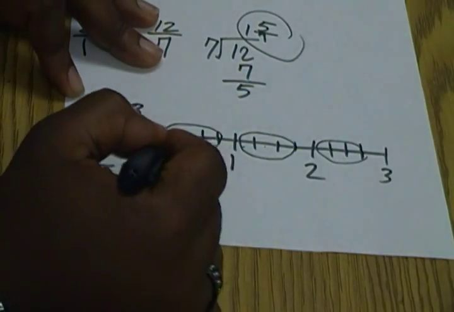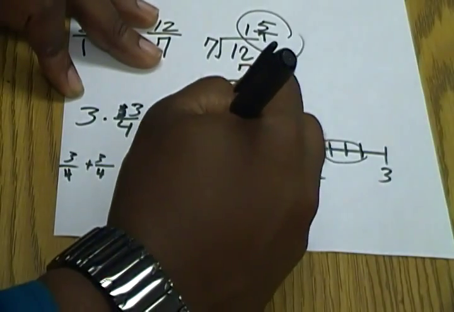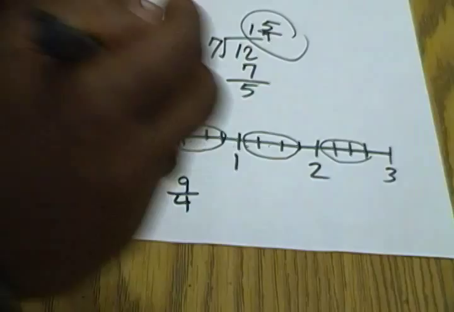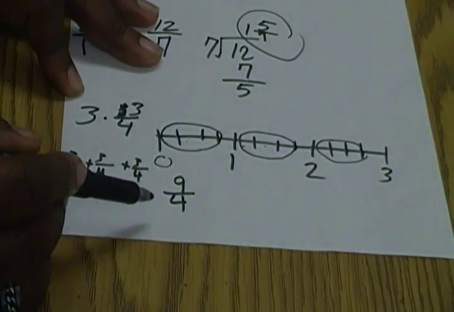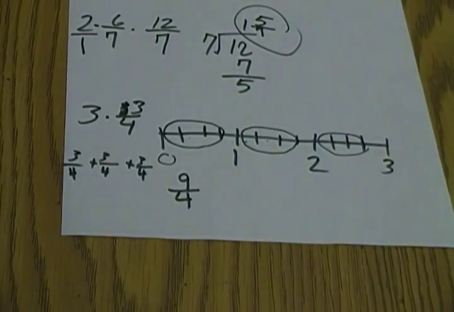Now when we add these all together, 1, 2, 3, 4, 5, 6, 7, 8, 9, this gives us our answer of 9/4. And once again, they want us to leave it as that improper fraction. So it's just a visual way of showing it as a diagram. Alright, hope this helps.